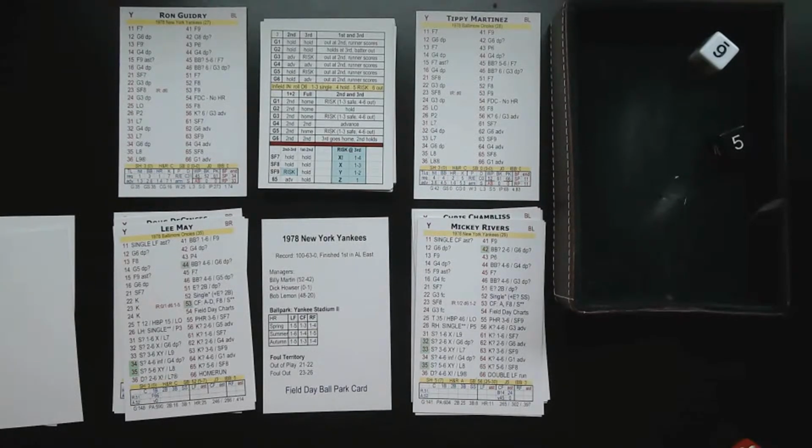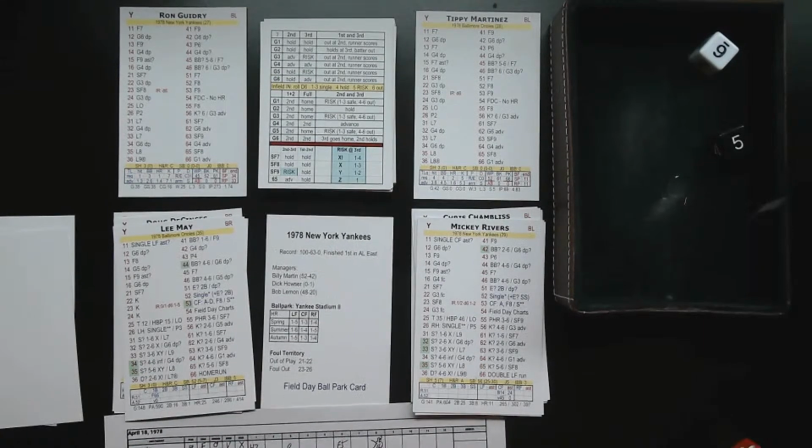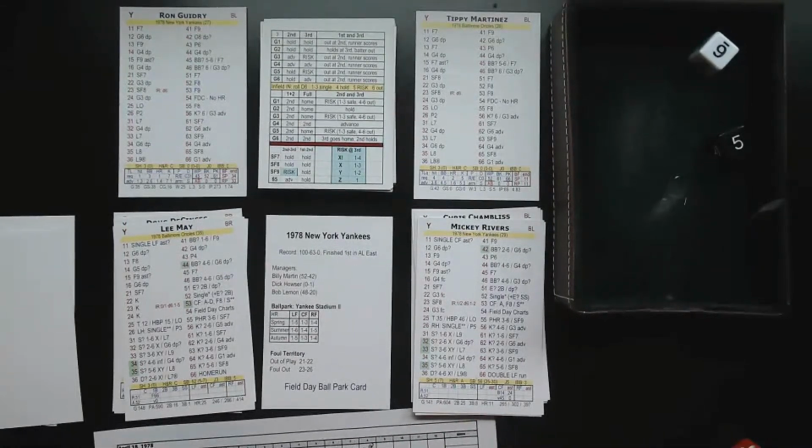All right, the Orioles, 2 runs on 5 hits, no errors. The Yankees, 5 runs on 12 hits, no errors. Home runs by Reggie Jackson for the Bombers and Doug DeCinces for the Orioles. The winner is Ron Guidry, who goes the distance. 9 innings pitched, 5 hits, 2 runs, both earned.